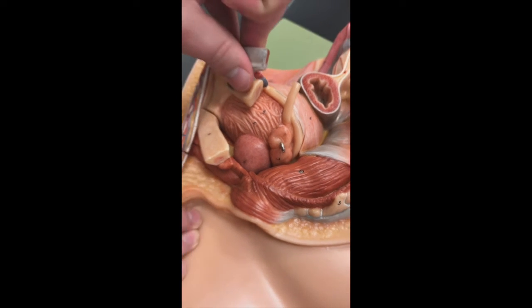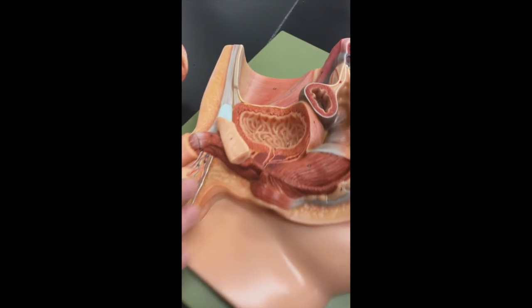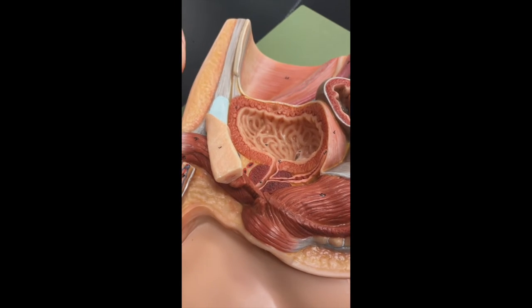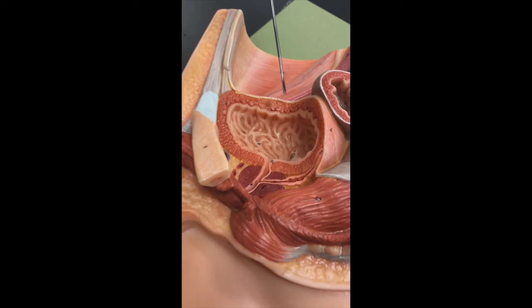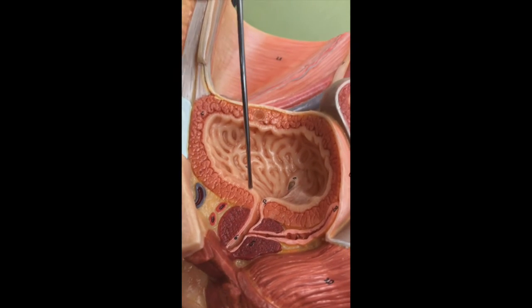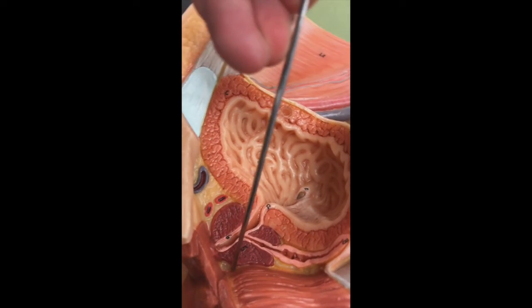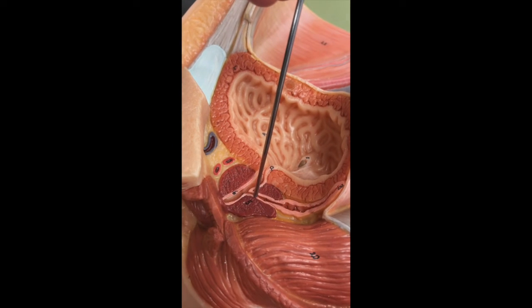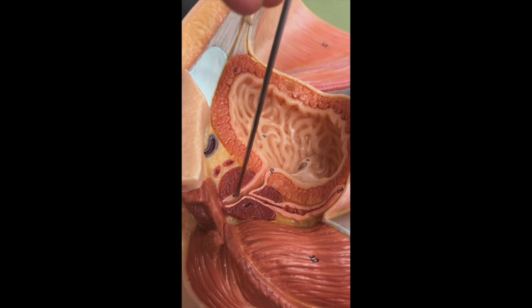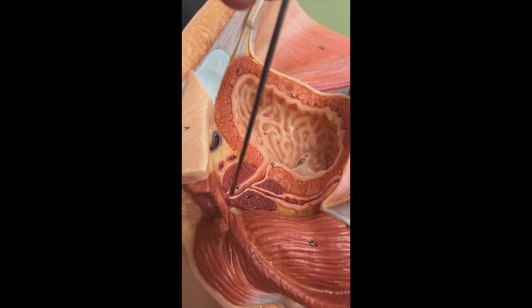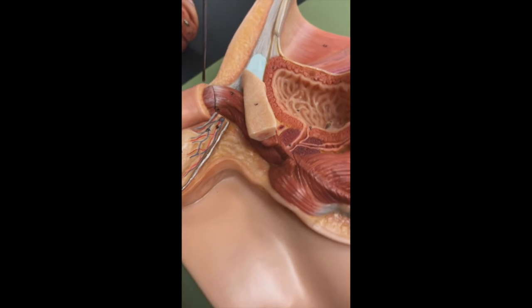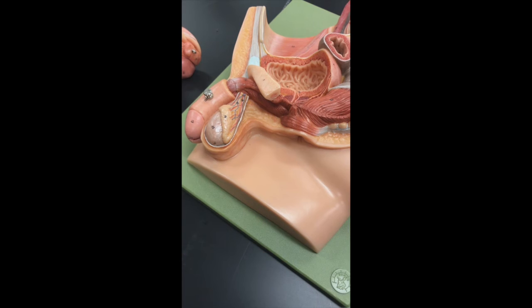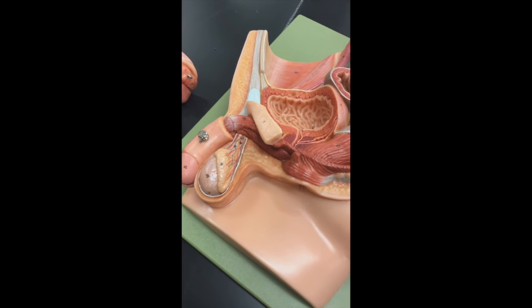Let's look at this in cross section. So we remove the seminal vesicle. Here was your bladder. Here in the red was going to be your prostate. You're seeing the ductus deferens pass into the prostate and join with this part of the urethra, joining together to become part of the reproductive system there.